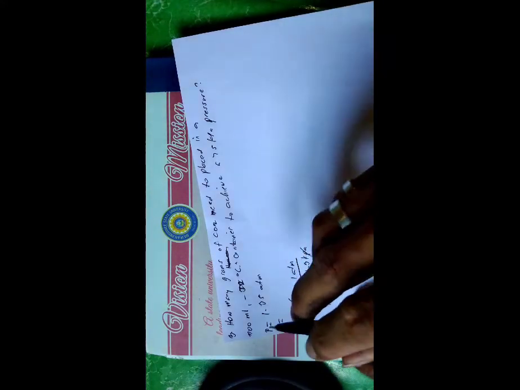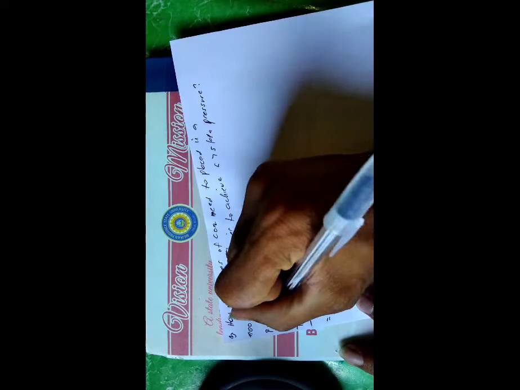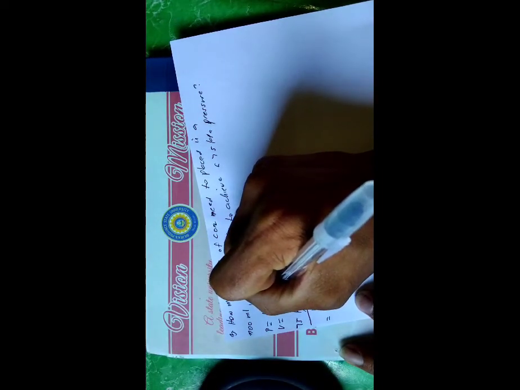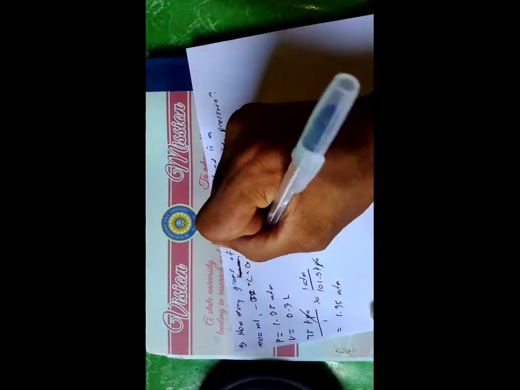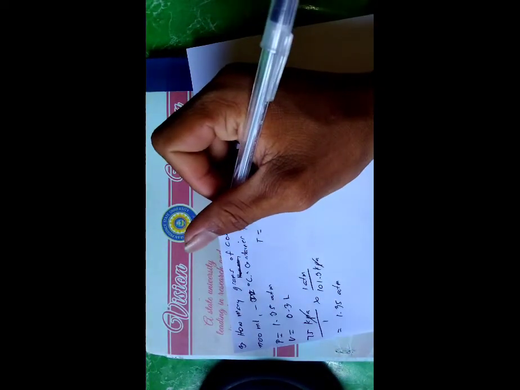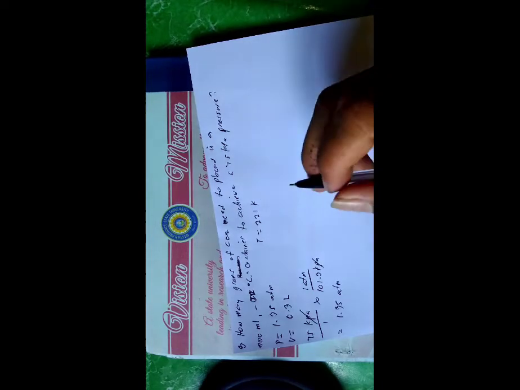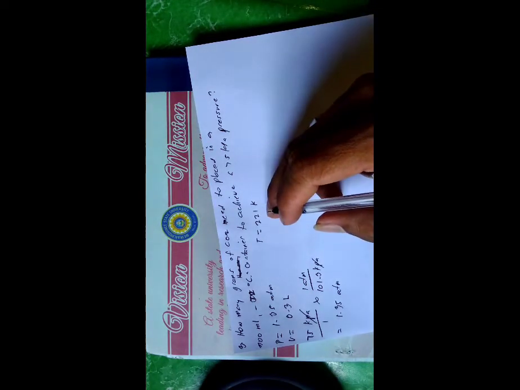And next, our volume is 300 divided by 1000, which is equal to 0.3 liter. And now our temperature: we're going to convert our temperature into Kelvin.